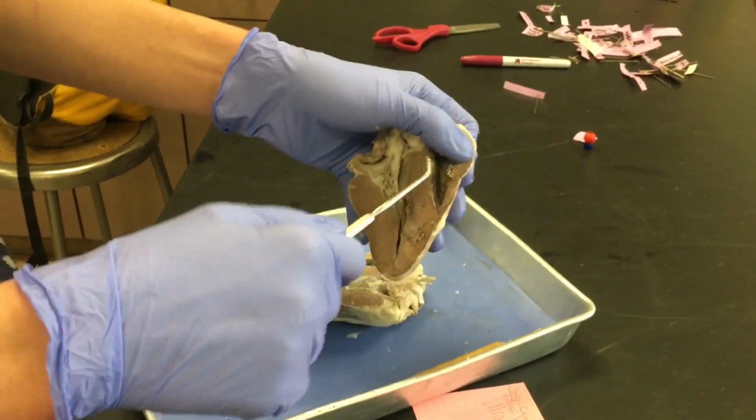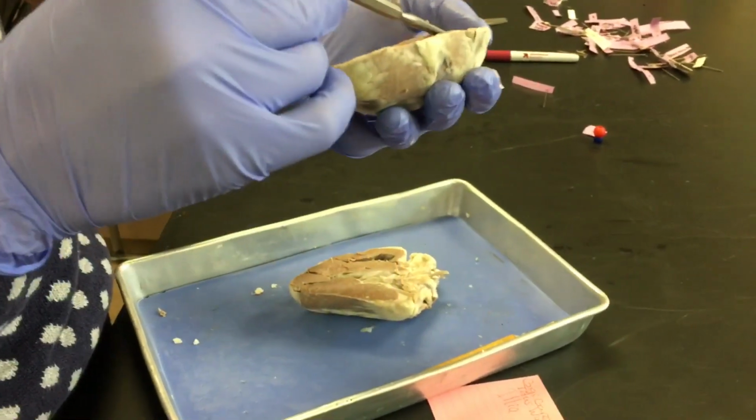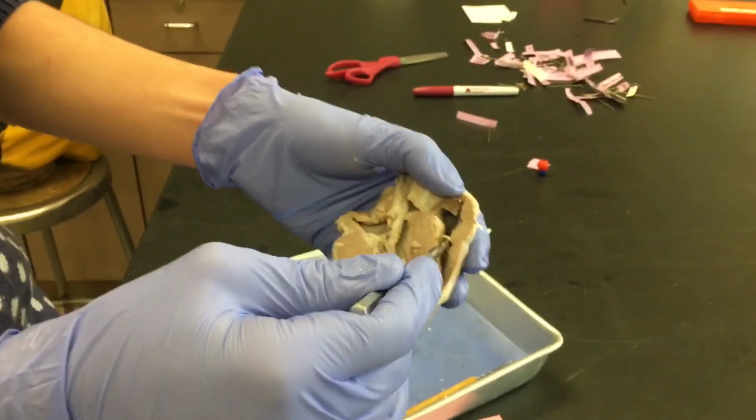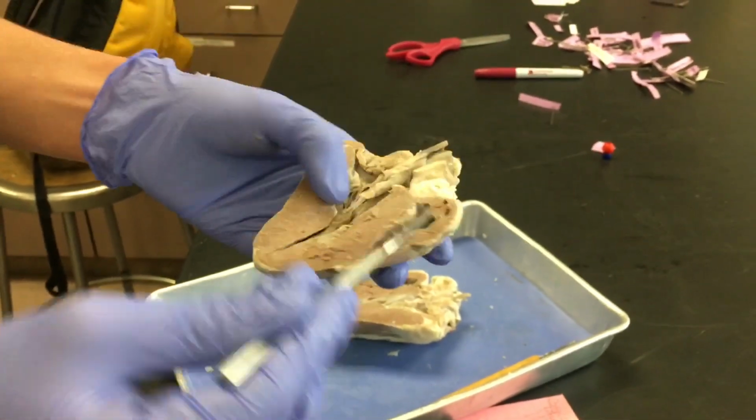And similarly, this is the right ventricle right here. The right atrium is up there, and it's separated by the tricuspid valves. You can't really see them, however, because they're kind of covered.